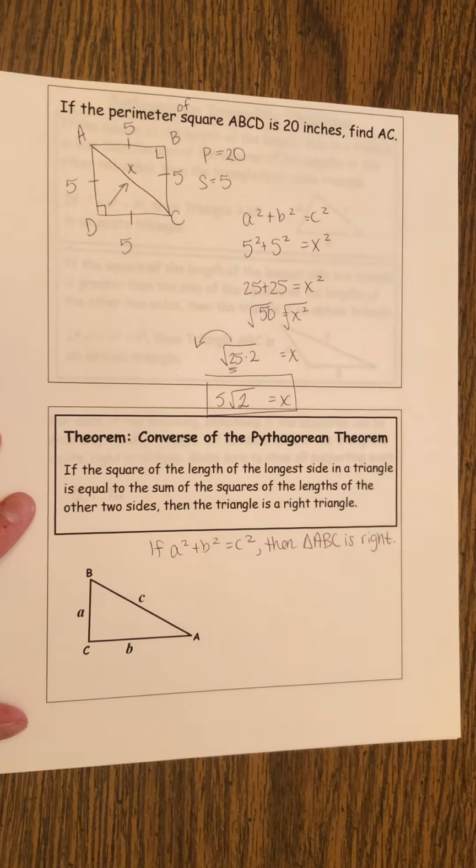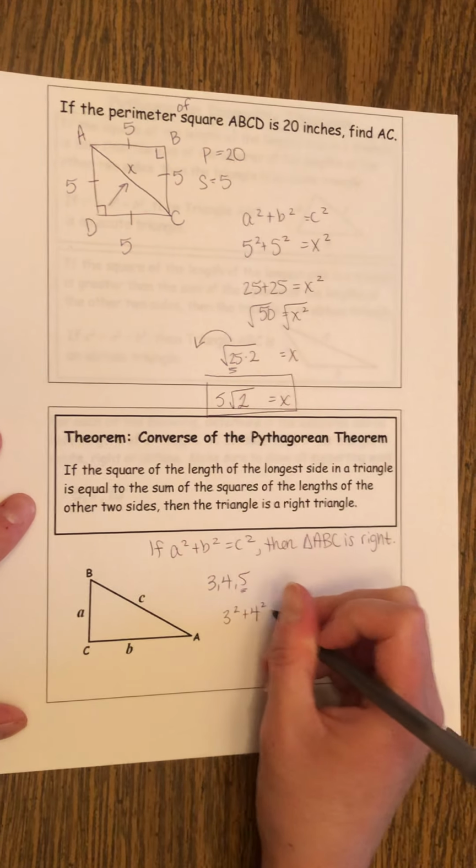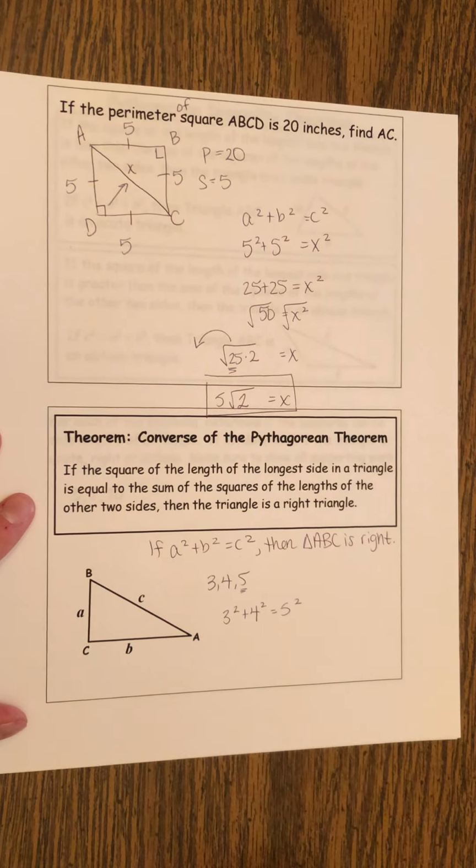So for example, if I chose 3 numbers, I'm choosing 3, 4, 5. The largest of those is going to be my C value. If these fit the Pythagorean equation, like this, I know that any triangle with the side lengths 3, 4, 5 has to be a right triangle.